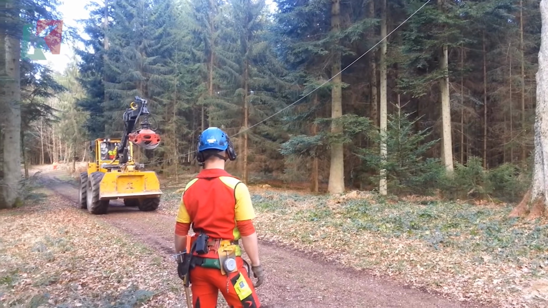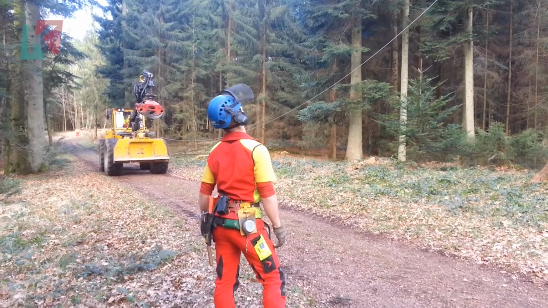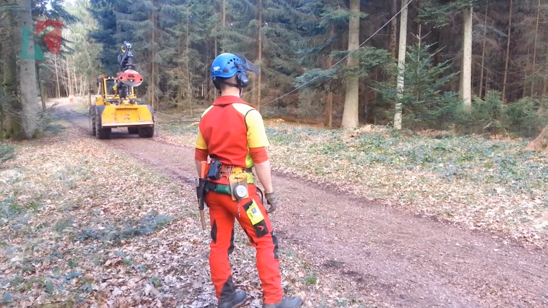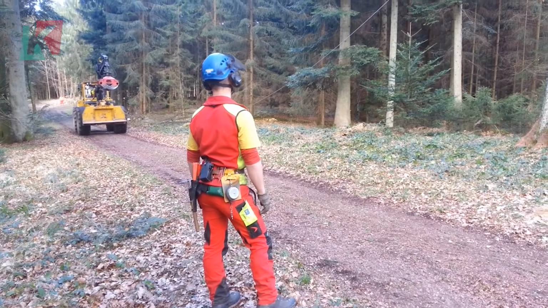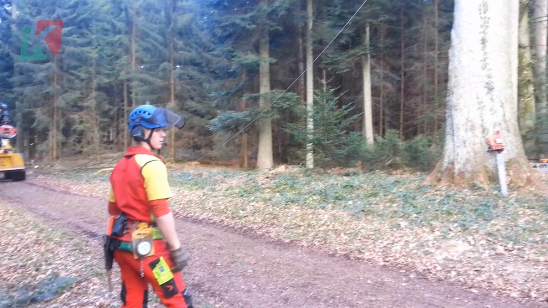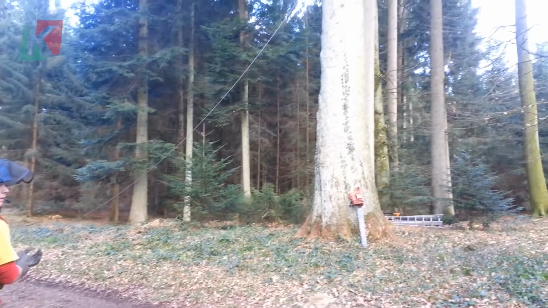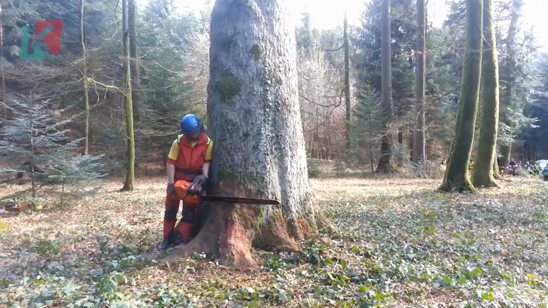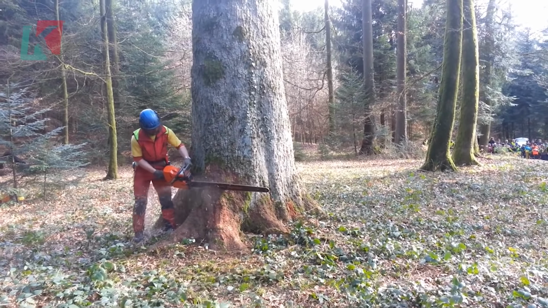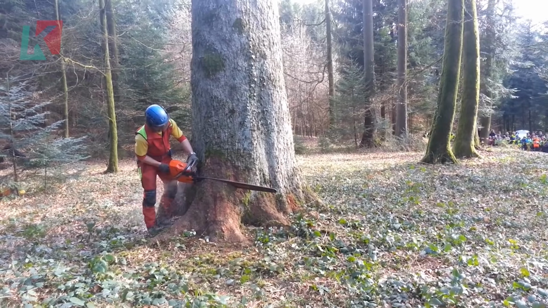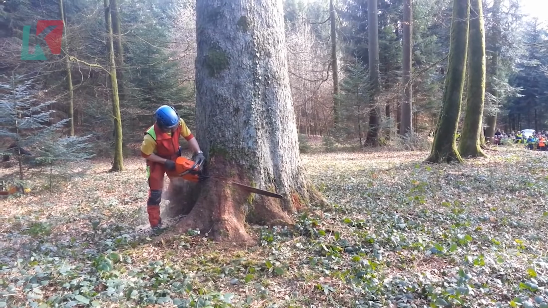Pruning can also help control the size of a tree, prevent branches from growing too close to structures or power lines, and improve light and air circulation in the canopy, promoting healthy growth. If your pine tree is tall or in a difficult-to-reach location, hiring a professional tree pruner can ensure safety and efficiency. They have the experience and equipment needed to do the job safely, and can spot potential tree health problems early.